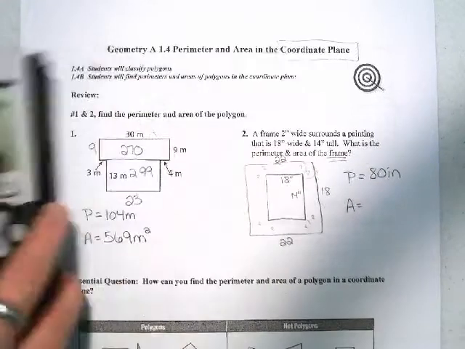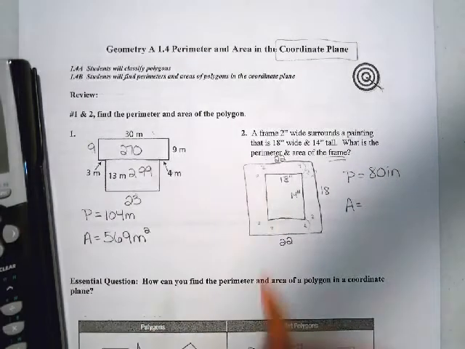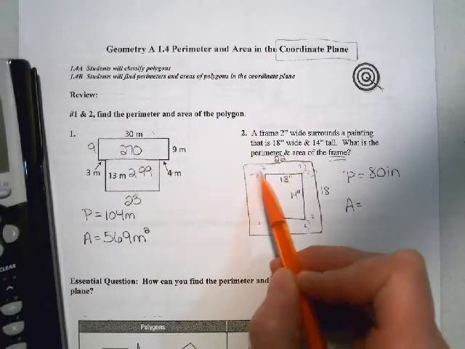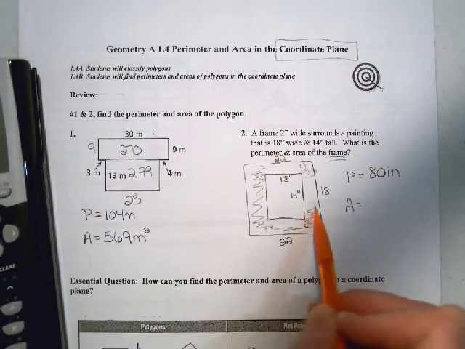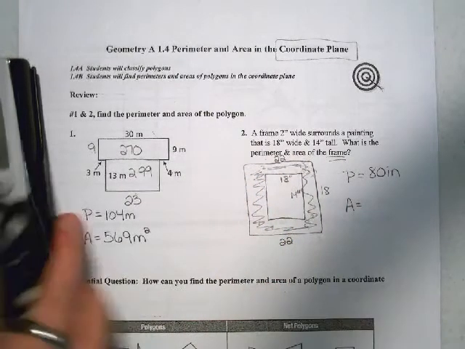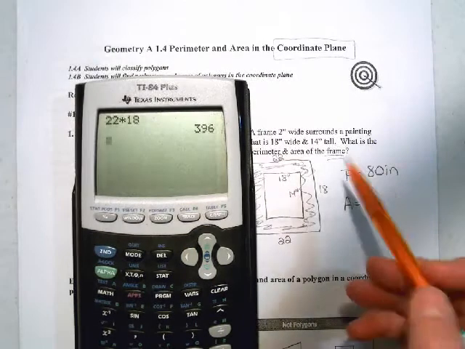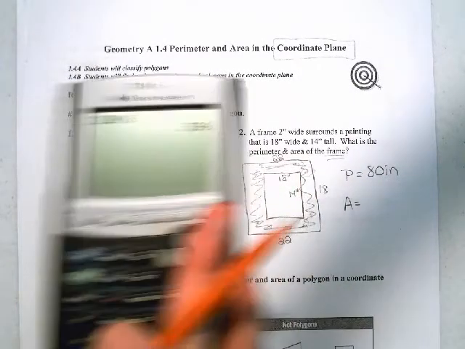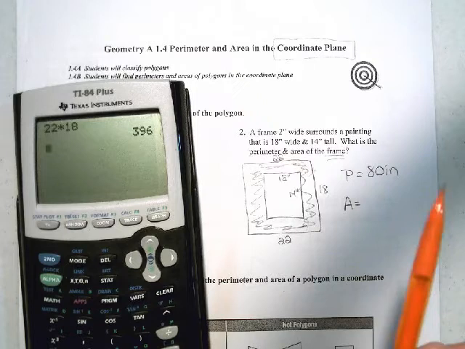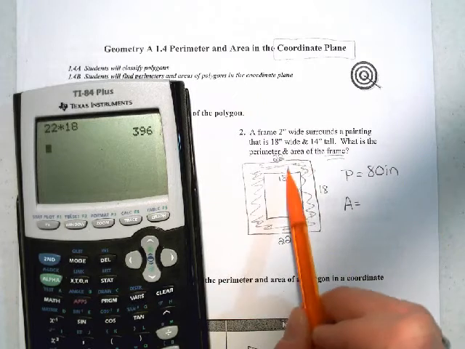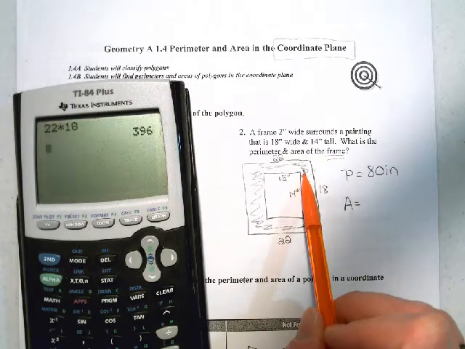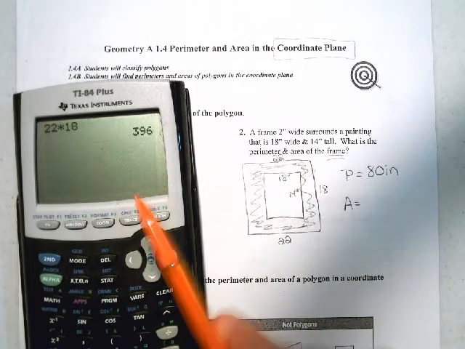Now, area is going to be the tricky one, and this is the one I really like because it really makes you think. They only want the area of the frame. So if I just simply multiply 22 by 18 together, that's going to give me the area of every single thing, like this whole shape, and that's not what I want. I want just this outer piece. So I like what I've done here.